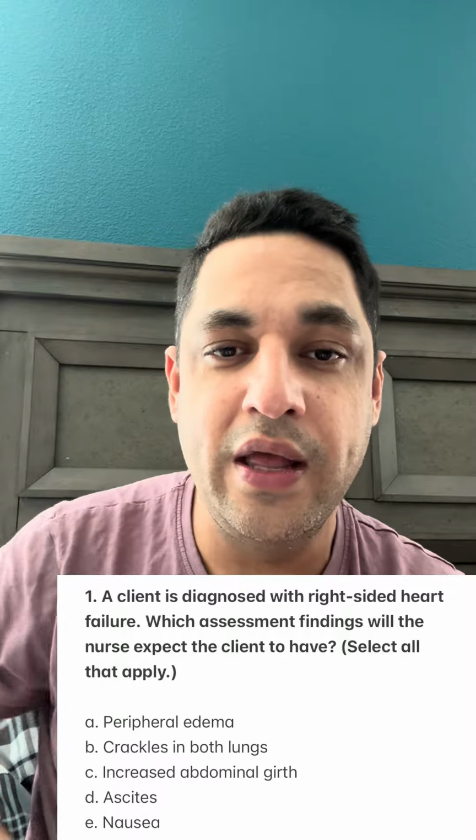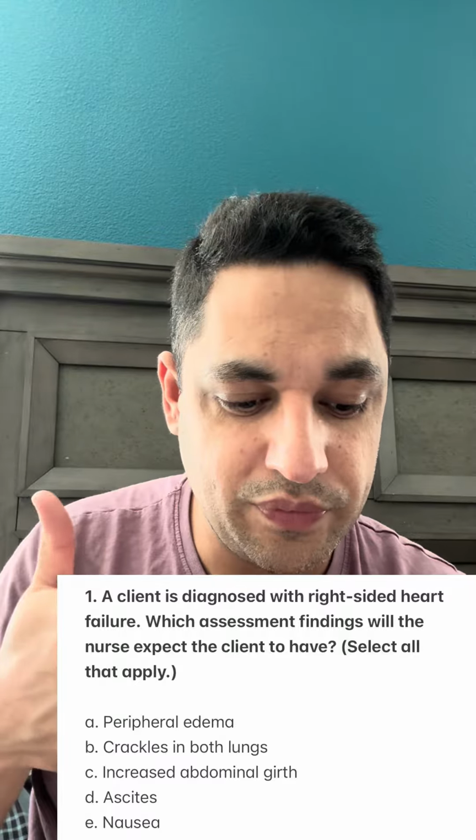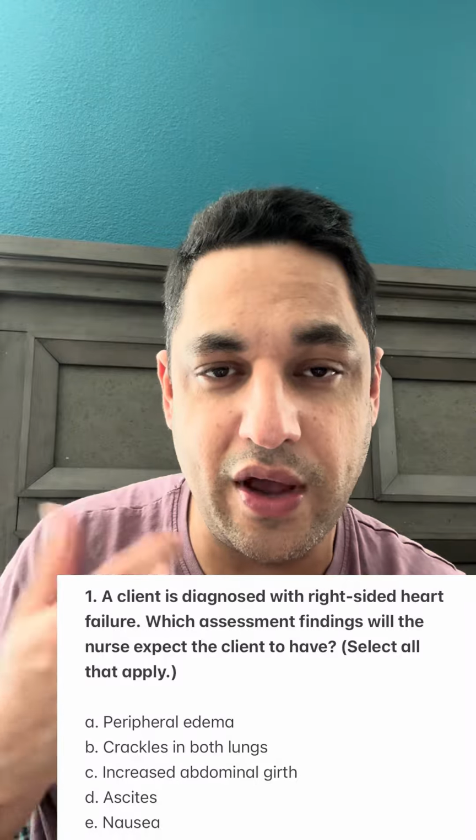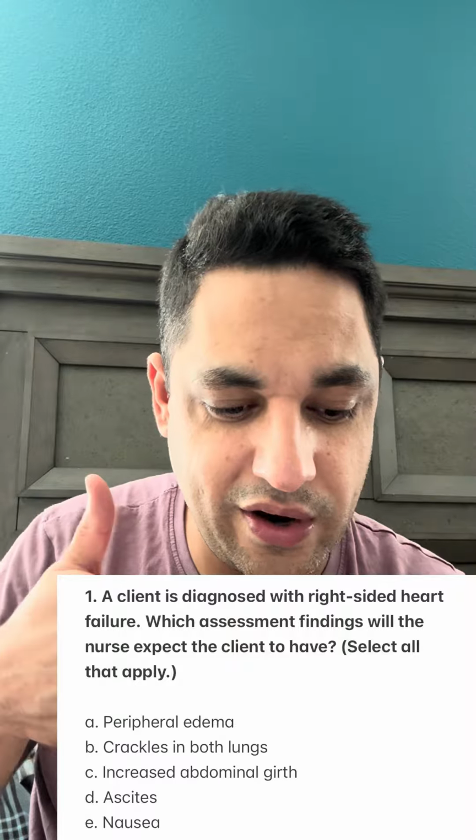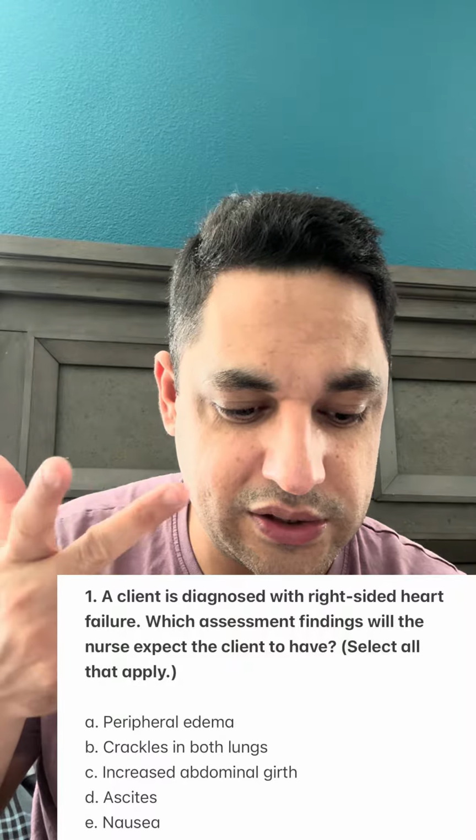Ascites means when the fluid accumulates in your abdominal area. Nausea, yes, the patient will also be nauseated. So your answers are peripheral edema, increased abdominal girth, ascites, and nausea.